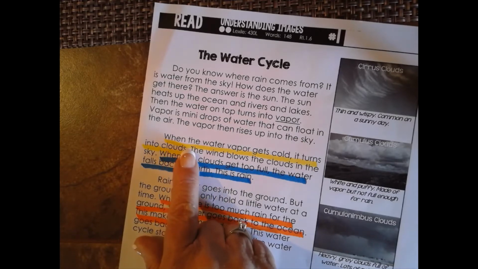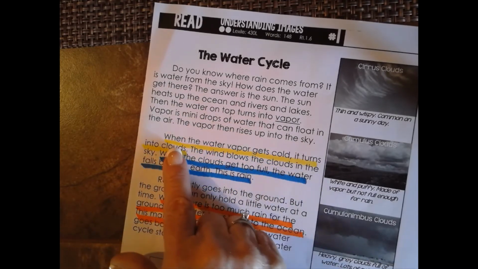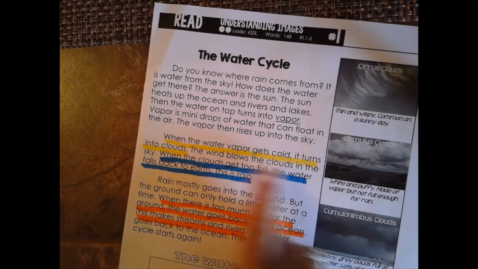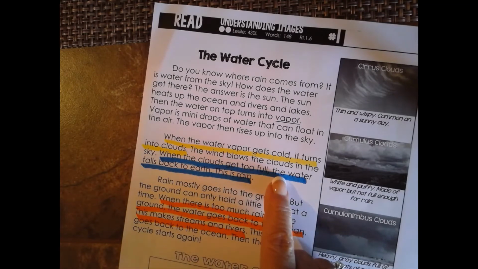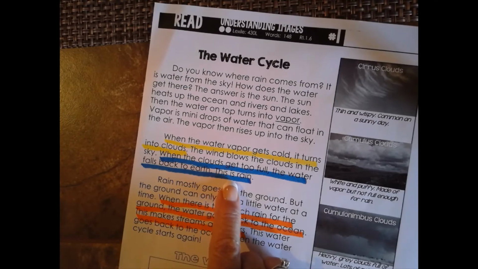When the water vapor gets cold, it turns into clouds. The wind blows the clouds in the sky. When the clouds get too full, the water falls back to earth. This is rain.